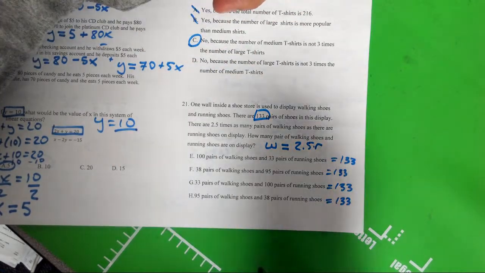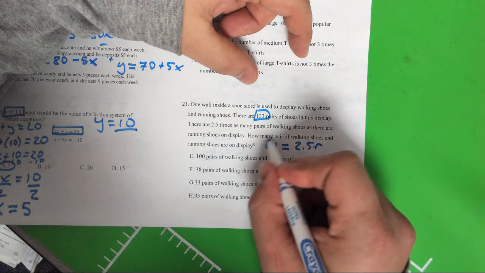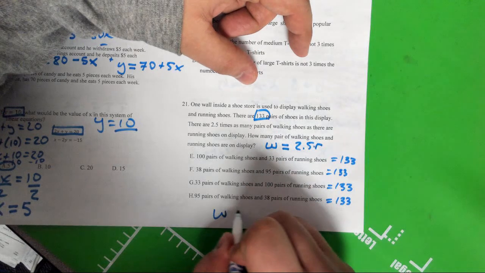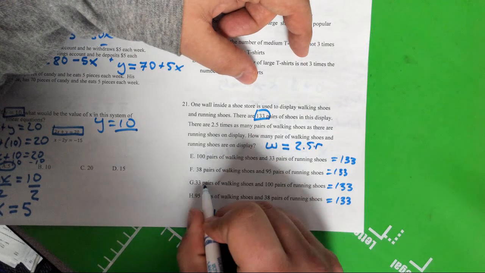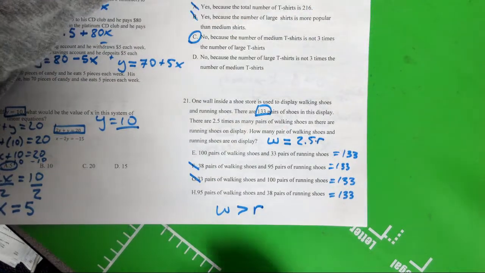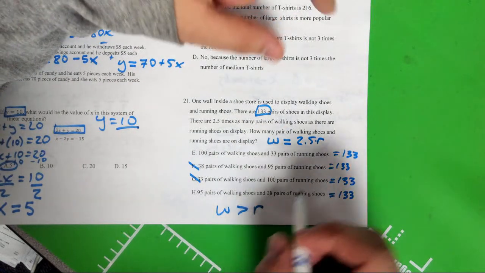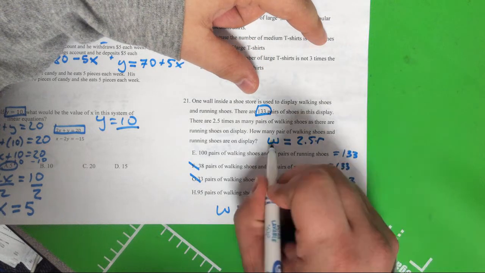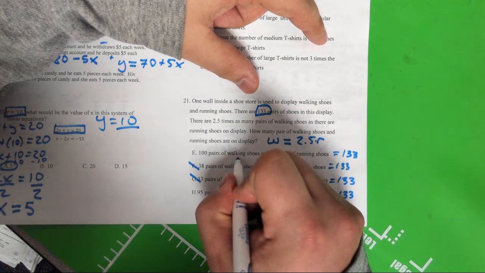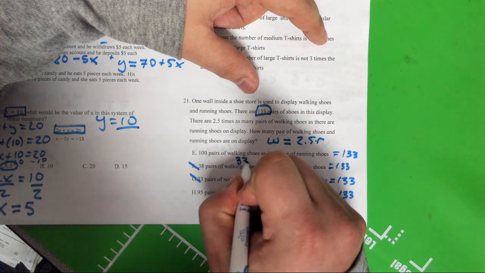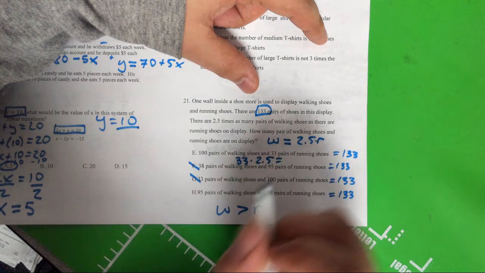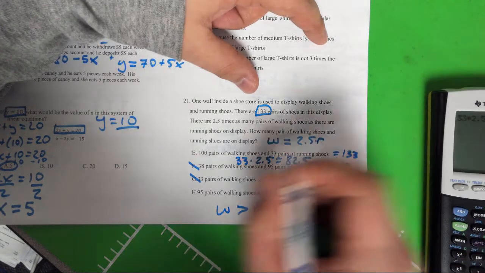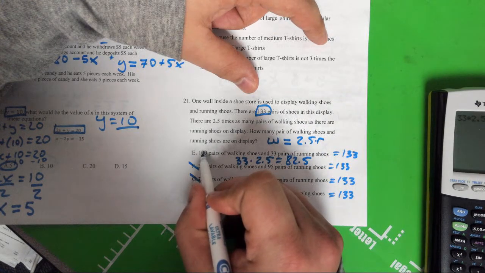But what is going to be a help is that we know walking shoes have to be bigger than the running shoes. So here on F and G, the walking shoes are less than the running shoes, so it can't be those ones. The last way we need to narrow this down is that 2.5 times the running shoes is supposed to equal the walking shoes. So 33 times 2.5, what does that equal? I'm not very confident in this one. 33 times 2.5 equals 82.5. That is not 100. Nope, so it can't be that one.